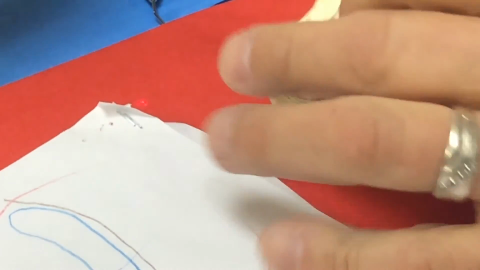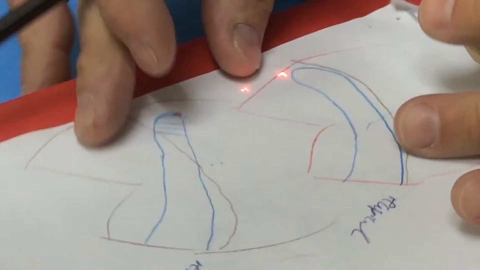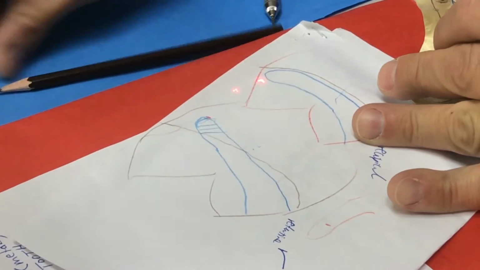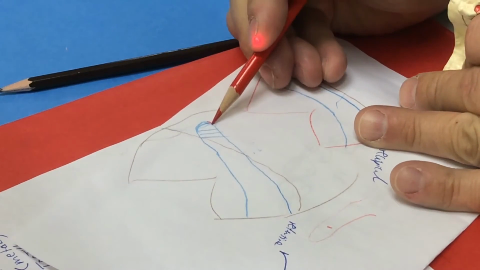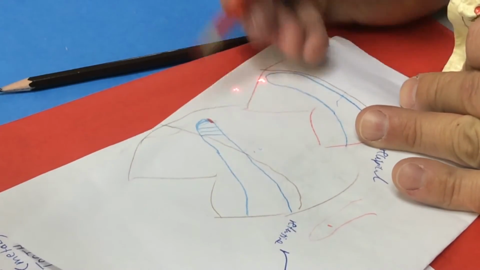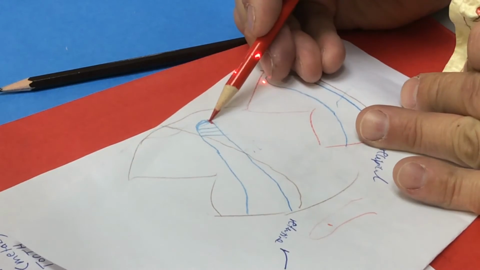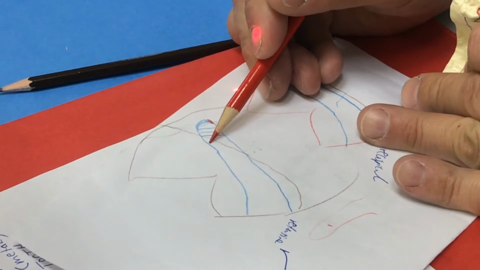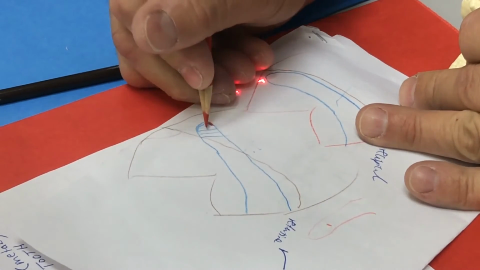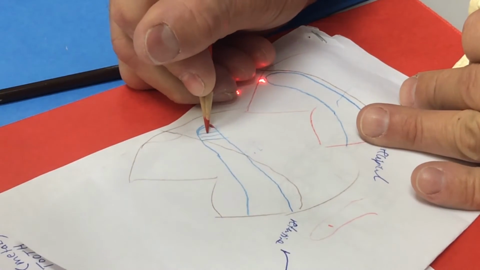So on this piece of paper, there we go, the undercut is marked here, okay? And the bottom of the clasp is just touching it and it goes back up. It's not like the eye bar where it encloses it.